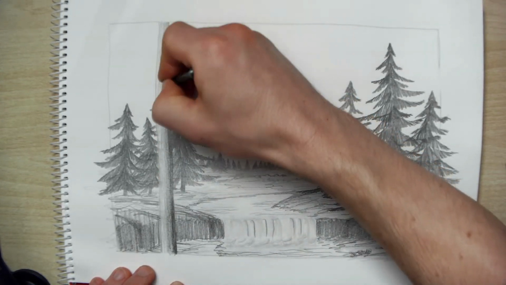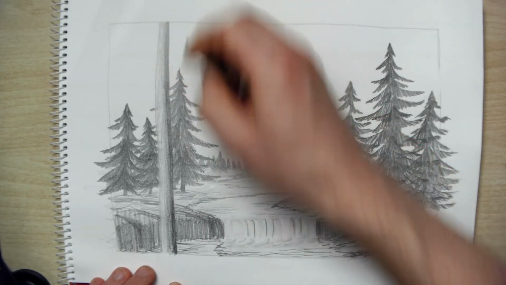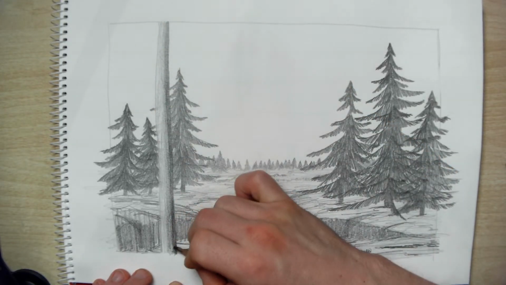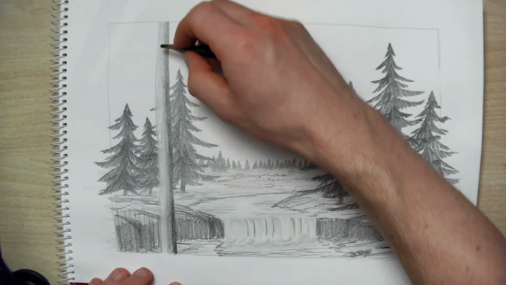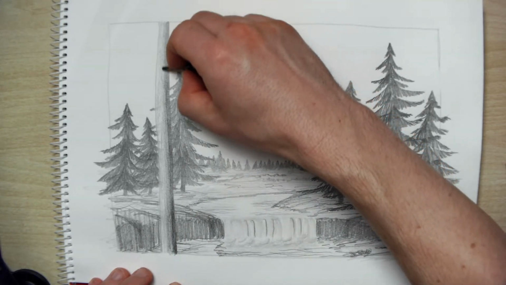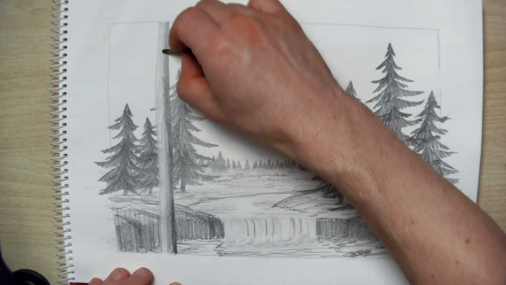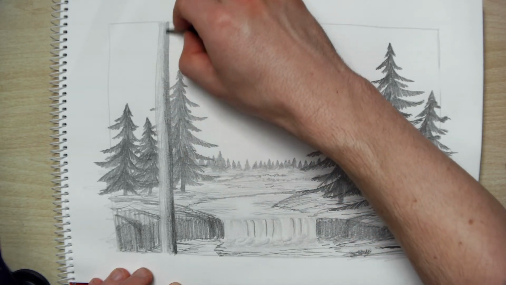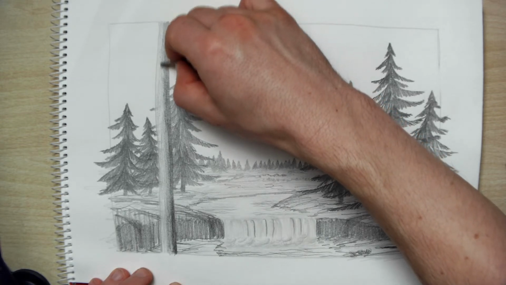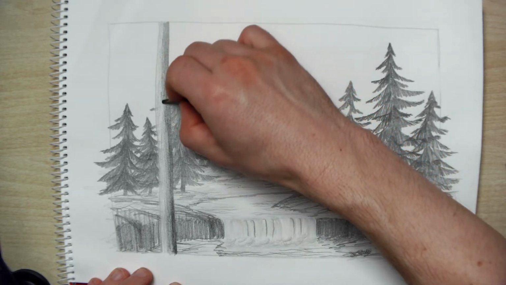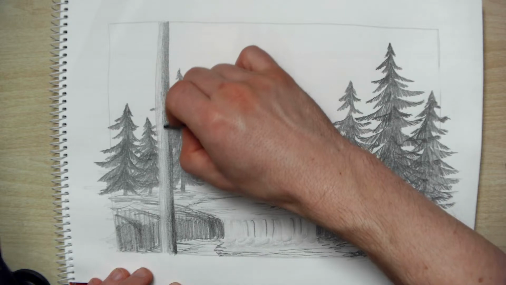Right there. Okay. Now let me give it a structure for the bark. Just up and down zigzags.